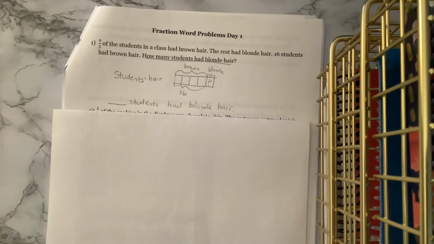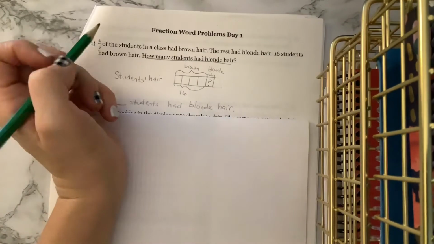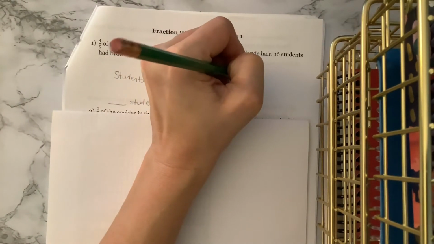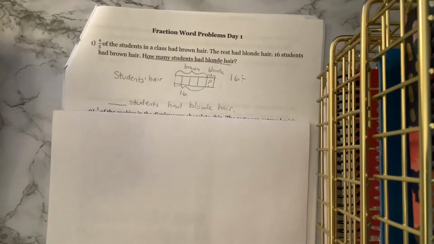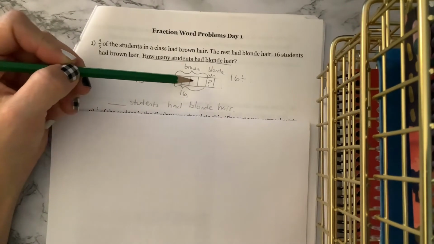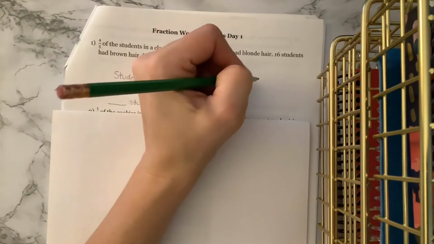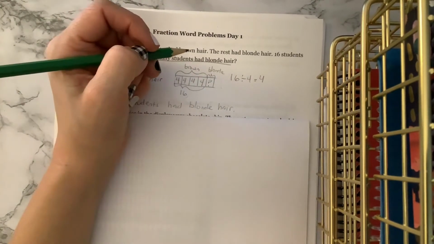So as is going to be the case for a lot of our fraction problems, we're going to solve with a division problem followed by a multiplication problem, okay? So looking at our picture, what is our known amount? Yeah, we have 16. So we're going to do a division problem involving 16. 16 divided by what? 1, 2, 3, 4. 16 divided by 4, which is 4. That tells us that each of these boxes is equal to 4.